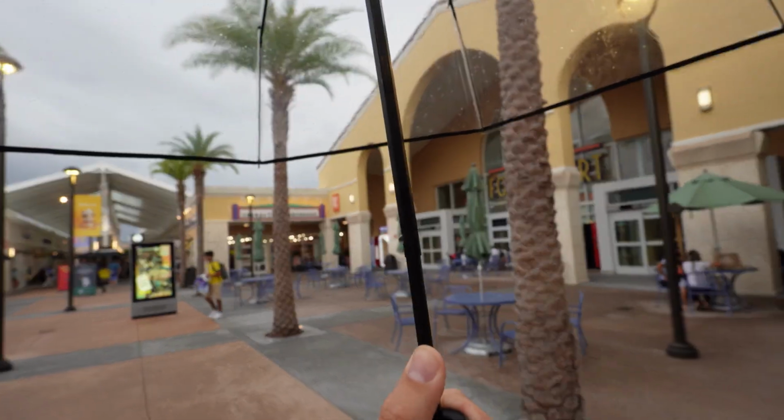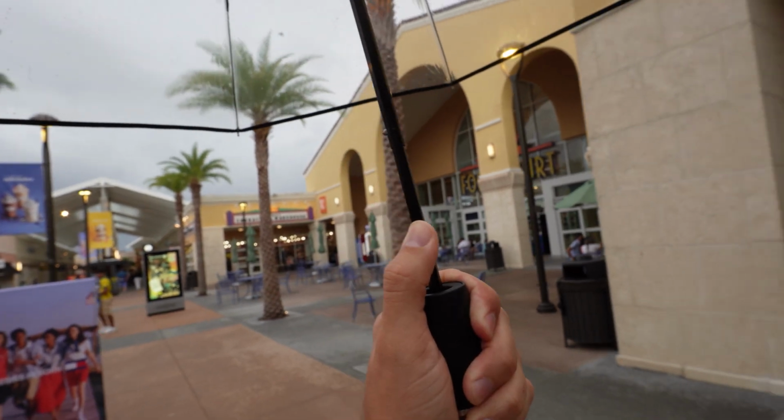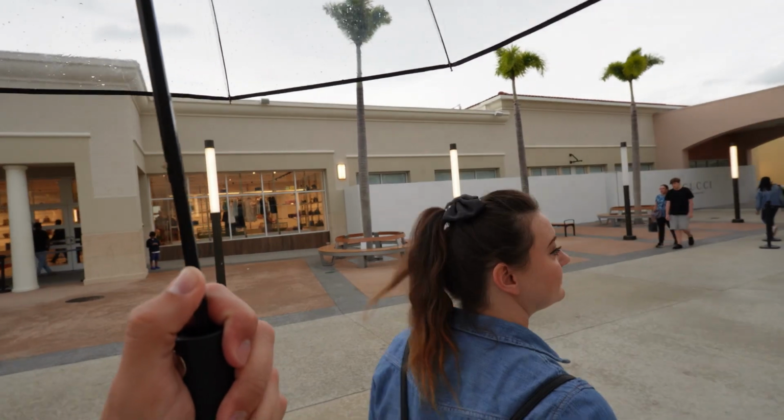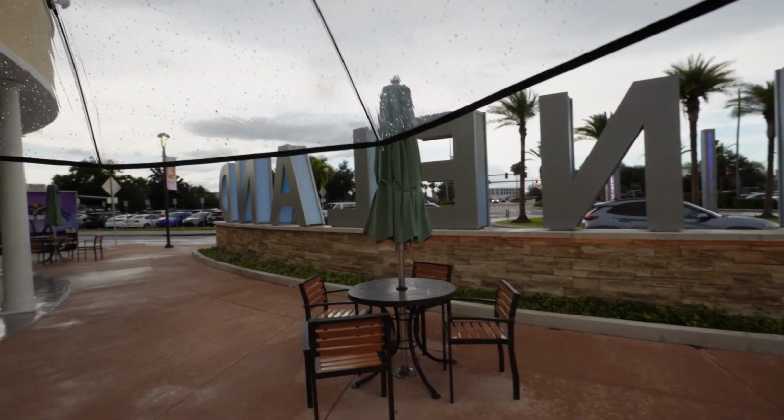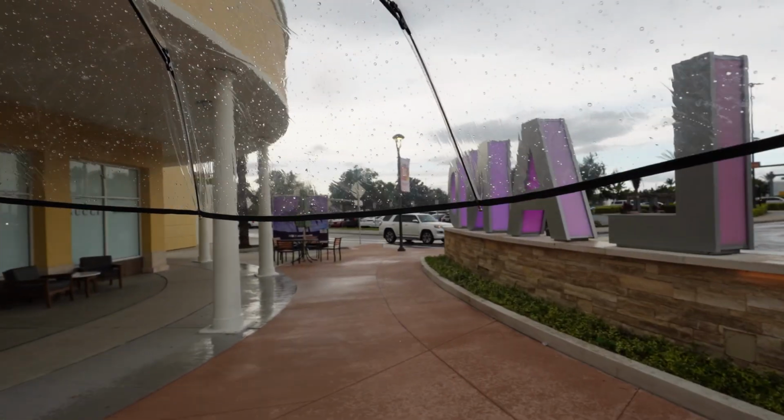Okay, so it started to rain again. We are heading back to the car to go to Disney Springs. Thankfully, Disney Springs is a very quick drive away from here. We have dinner in about an hour from now at a restaurant that Brennan actually doesn't know about yet.